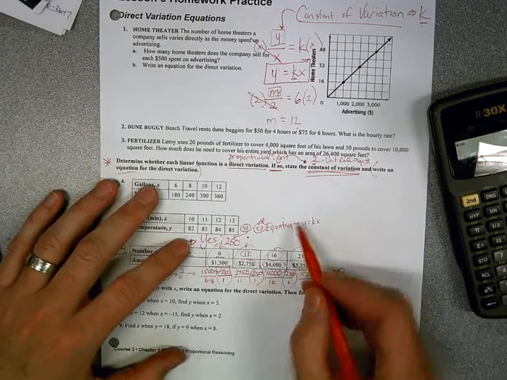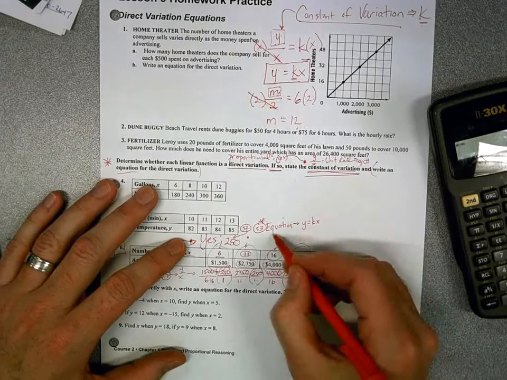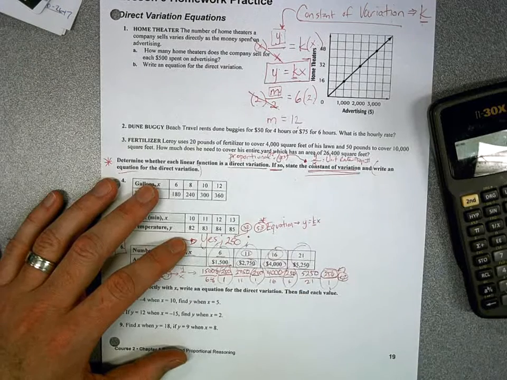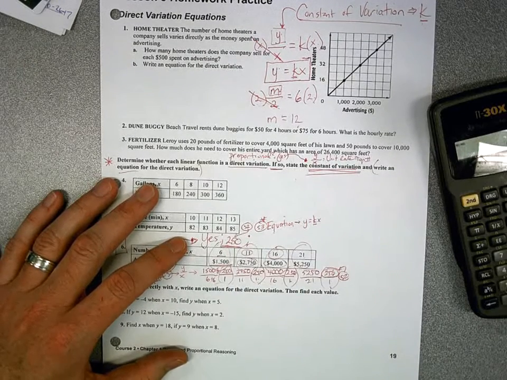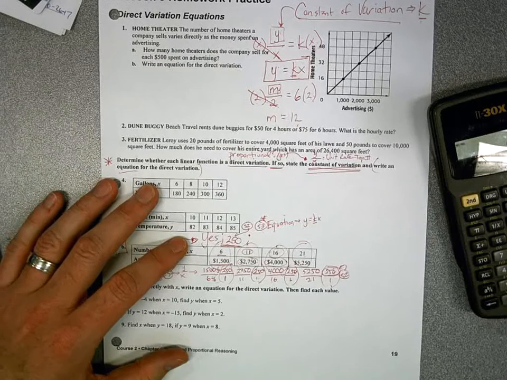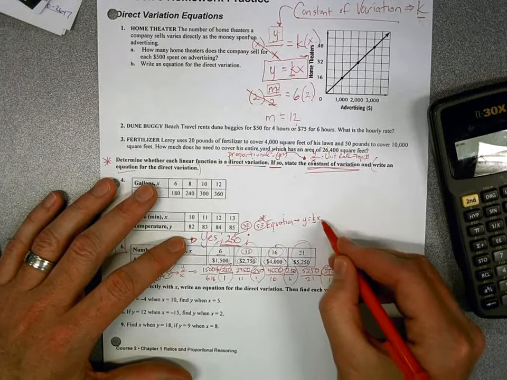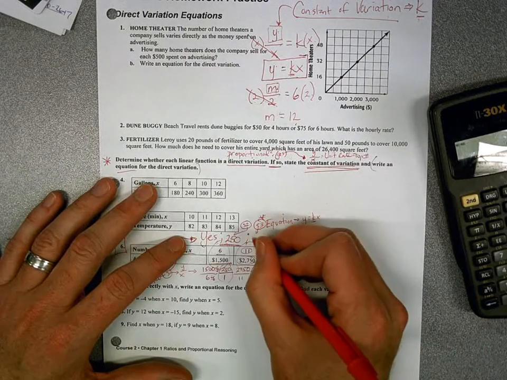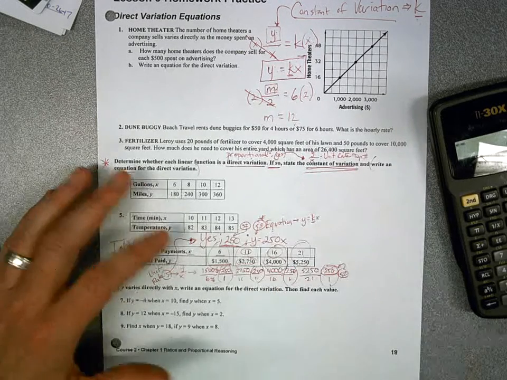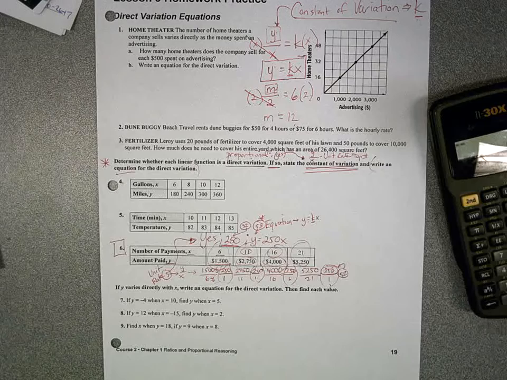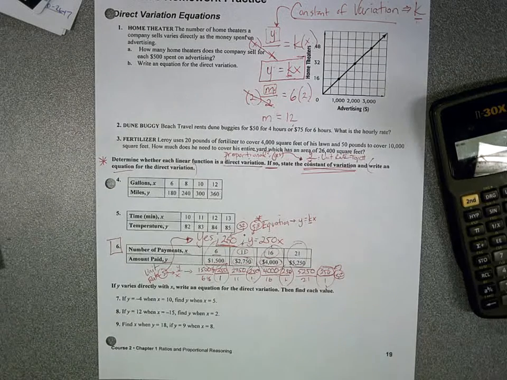Here we go. K is the constant of variation. We've already said 250 is the constant of variation. So instead of y equals kx, here's what we're going to put. Y equals 250x. And there's our equation. Once you found the constant of variation, you just put it where the k was, and you have your equation.